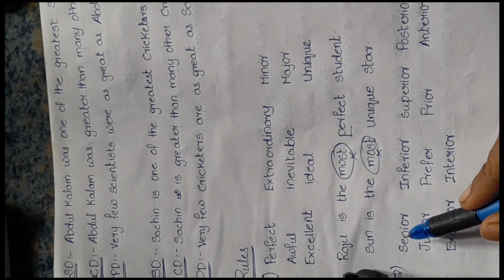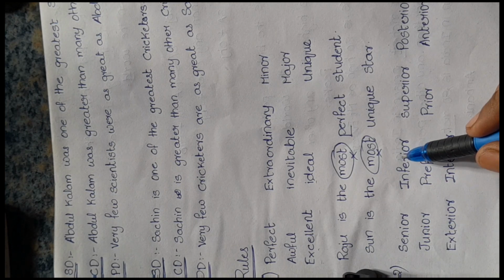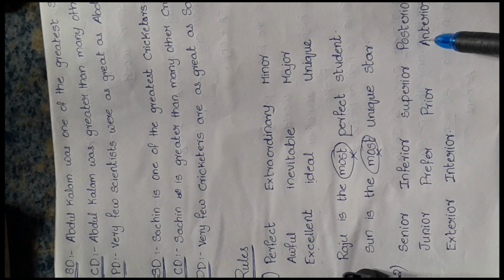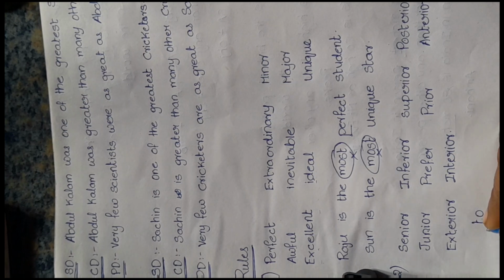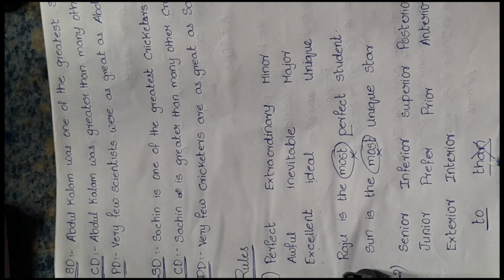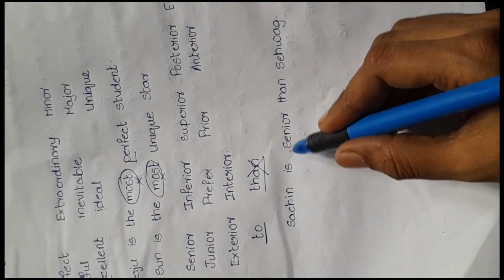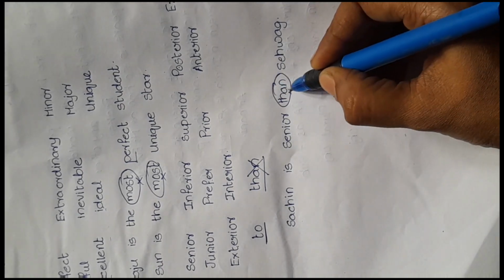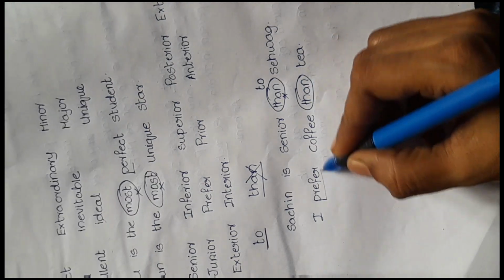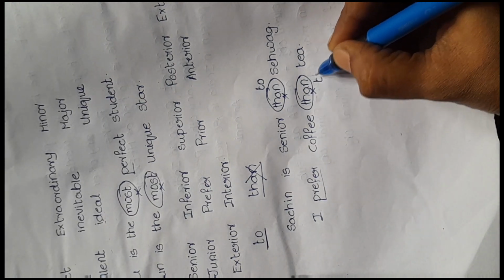Second rule is some words like senior, junior, exterior, inferior, prefer, interior, superior, prior, posterior and anterior. Let's take to instead of than in the comparative degree. Like for example, Sachin is senior than Sehwag. This is wrong. Sachin is senior to Sehwag. Second example, I prefer coffee than tea. Here the word prefer is used. So, than is not used. I prefer coffee to tea is correct.